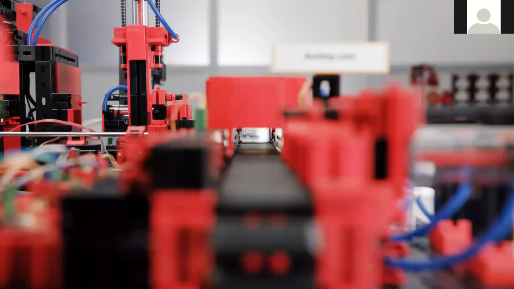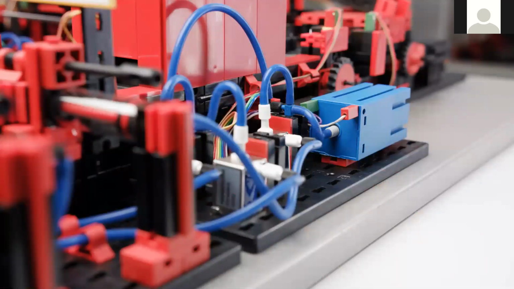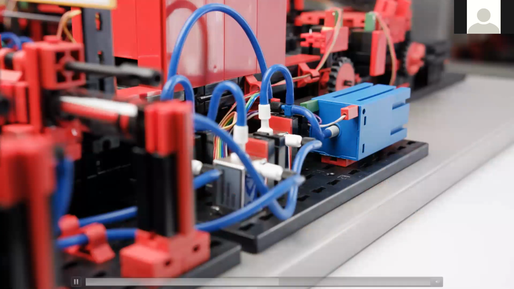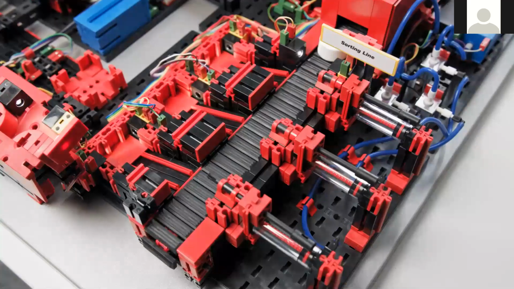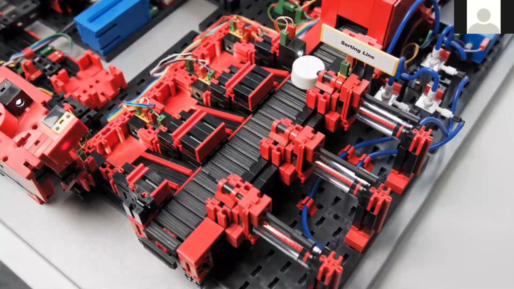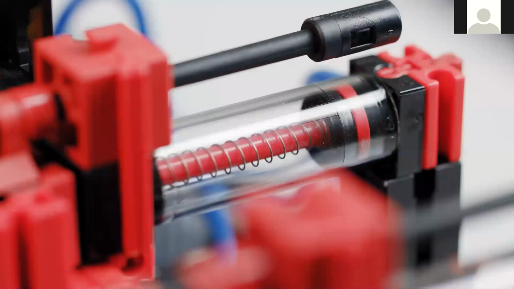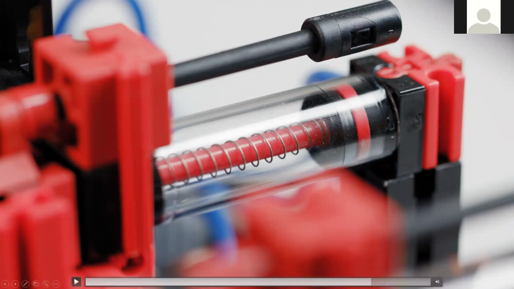The sorting system receives the allocation command as soon as color. The material is sorted using pneumatic cylinders.